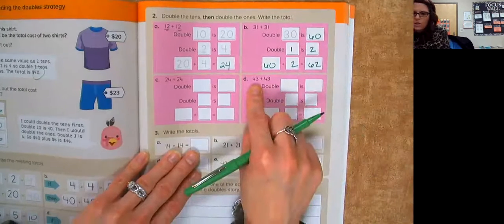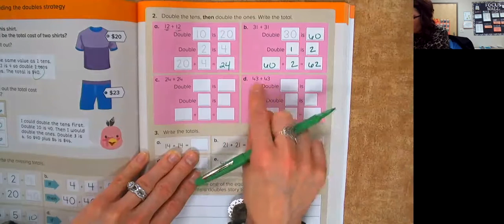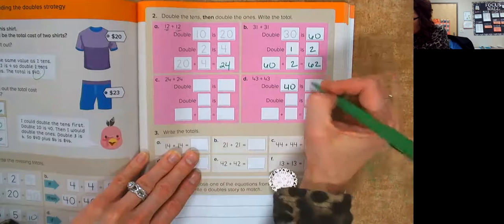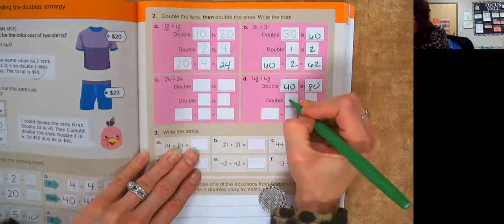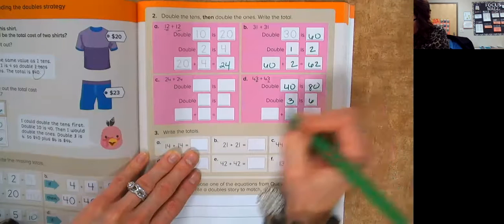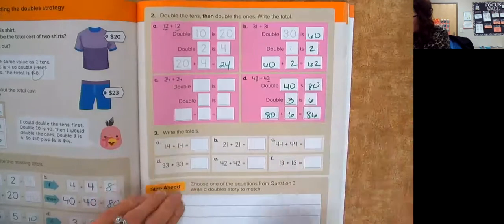Let's jump down here. I'll do letter D with you, and then I'll let you do C on your own. So we have 43 and 43. So we have to think double 40. 40 and 40 is 80. Then we have to double our 3s. So double 3, 3 plus 3, 6. So we have 80 plus 6 is 86.